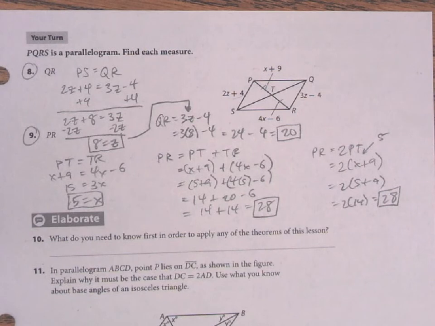A couple different ways you can do it. And that's pretty much it for the first lesson.